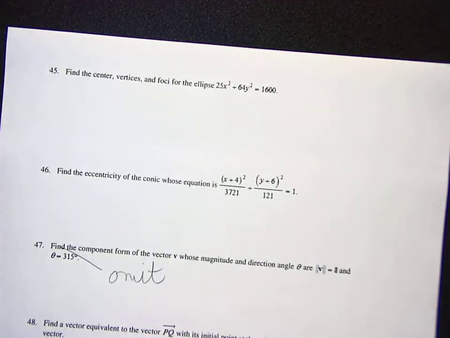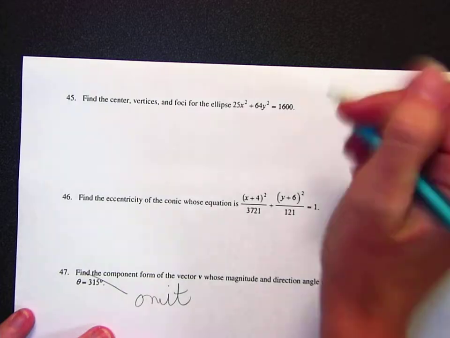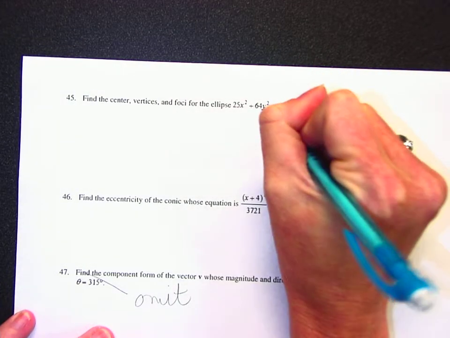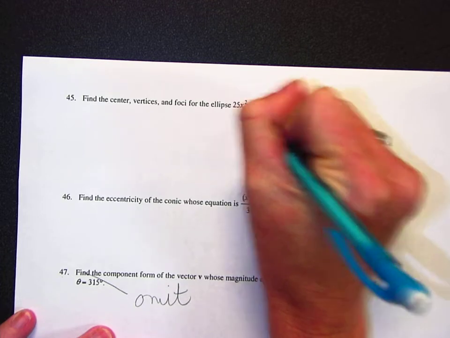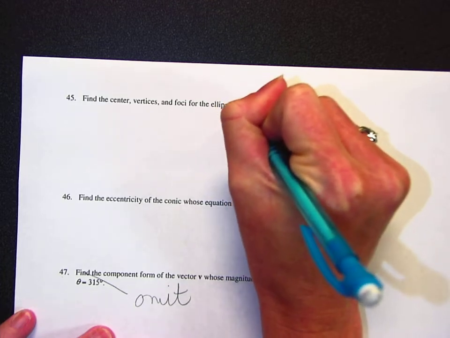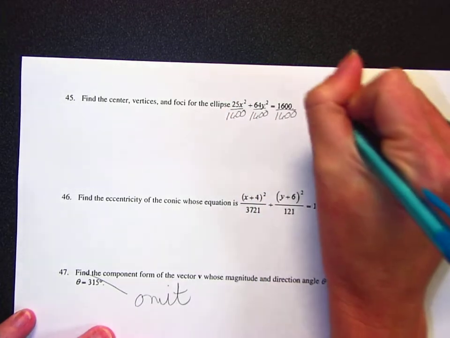Let's see, on 45, it wants me to find the center and the vertices and the foci for an ellipse. Let's get this into our formula for an ellipse. I know that I need that to be equal to 1. So let's see here, 1600 divided by 25 is going to give me 64, so they're going to be opposites of each other.